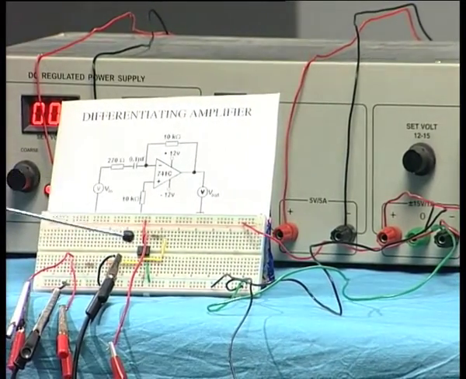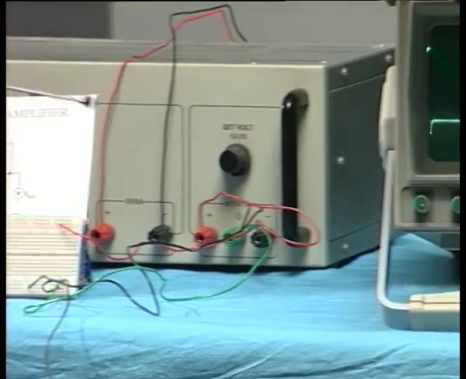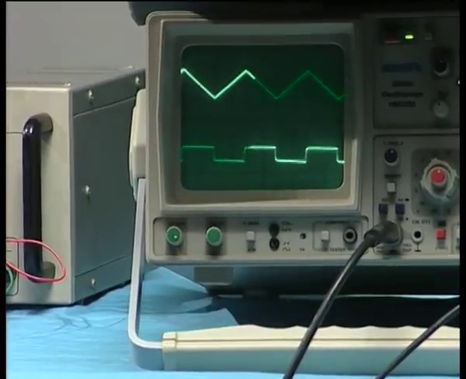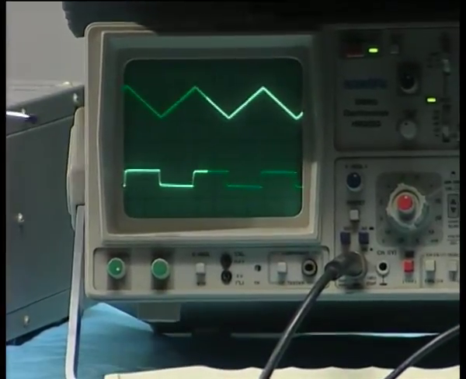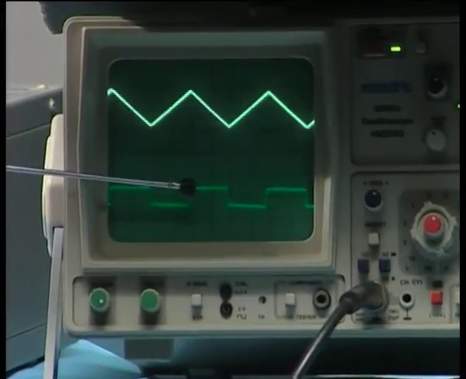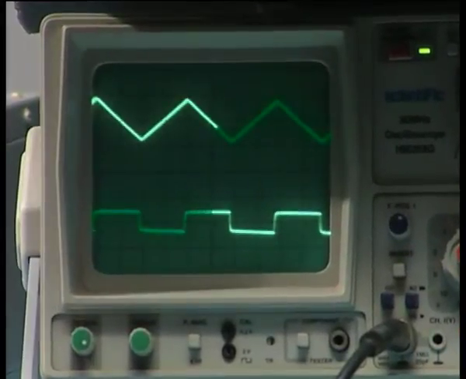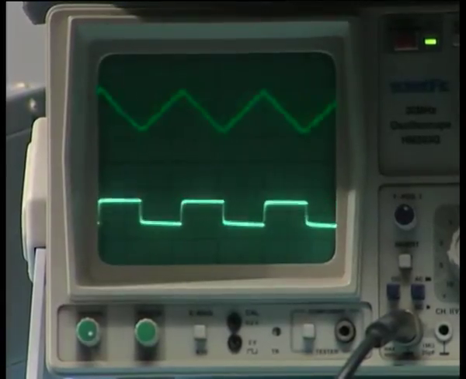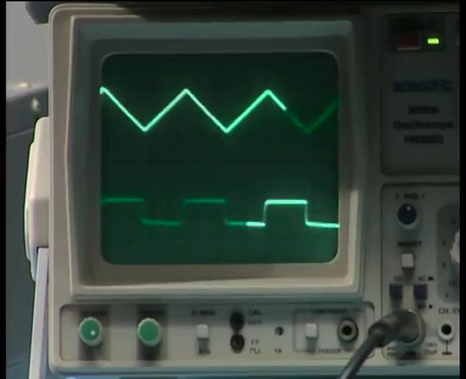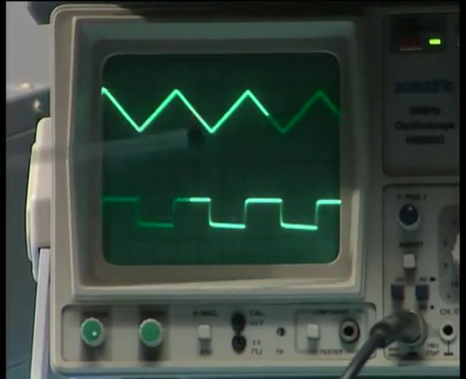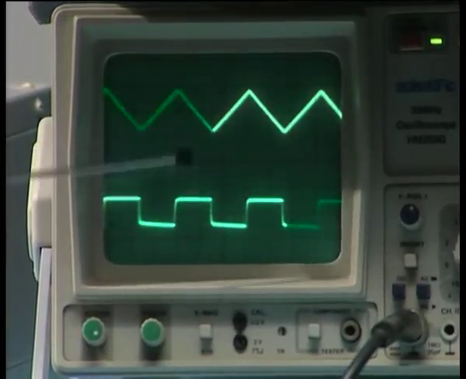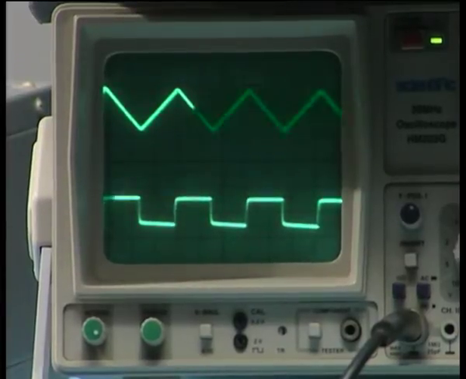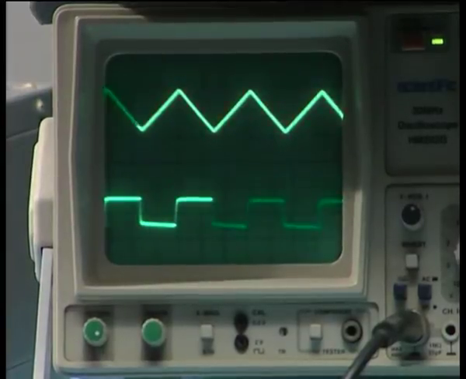Both the input and the output are monitored on the oscilloscope, and you can see that I have got a triangular wave at the top, which is the input, and what you see at the bottom is a square wave, which is the differentiated output. Now, if I change the frequency, you can see the output also changes correspondingly. There is a phase factor which you are not able to exactly see, but you can see the triangular wave becomes a square wave when I apply it from a function generator.